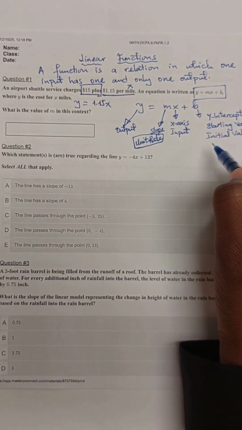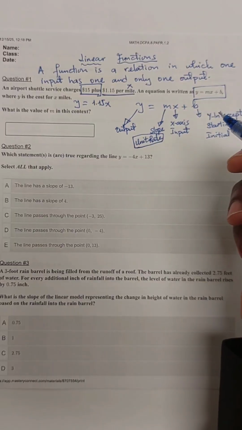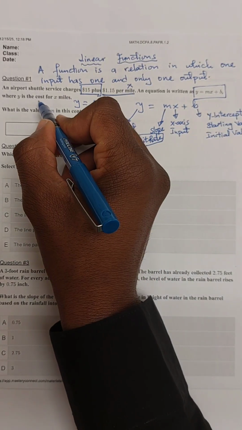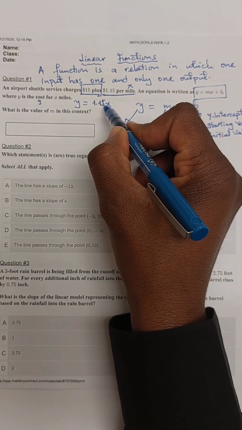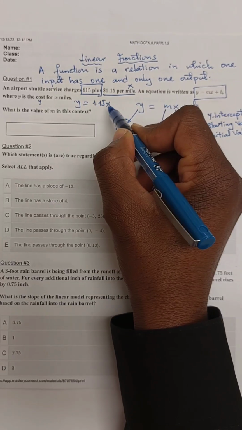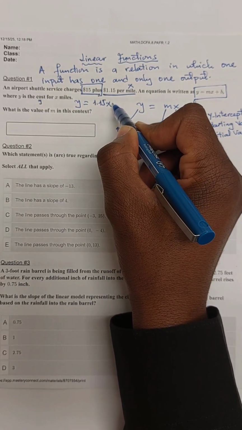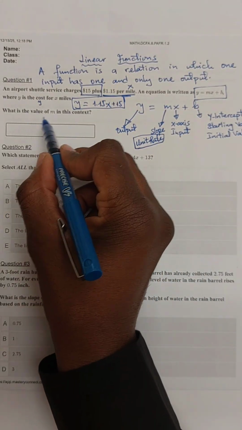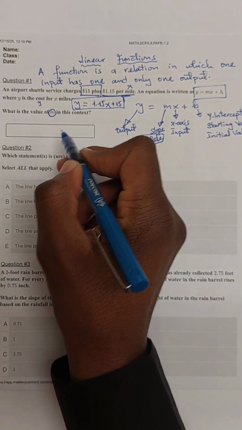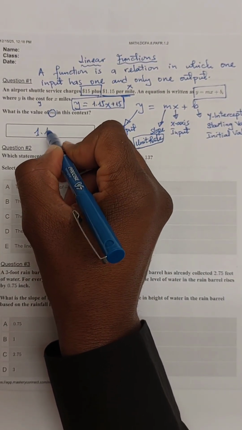So x is the miles, and the total amount, the cost, will be the y, which will be the output. Okay, so that is what you pay for the number of miles you put in. So the equation will be y equals 1.15x plus $15. So what is the value for m? So m is 1.15, like we have already seen.